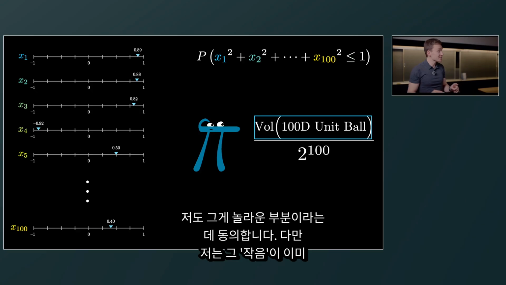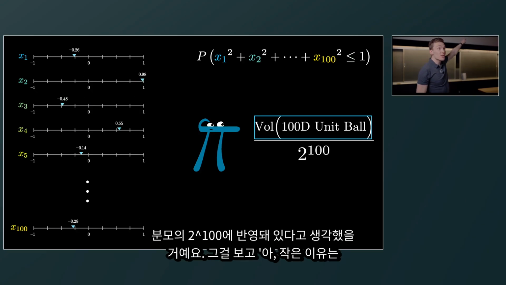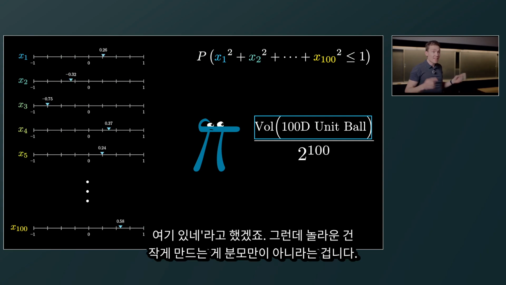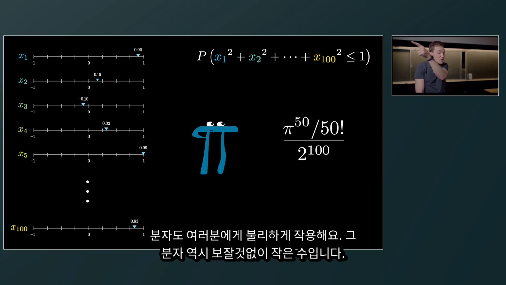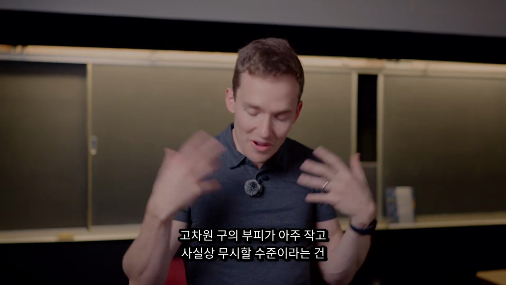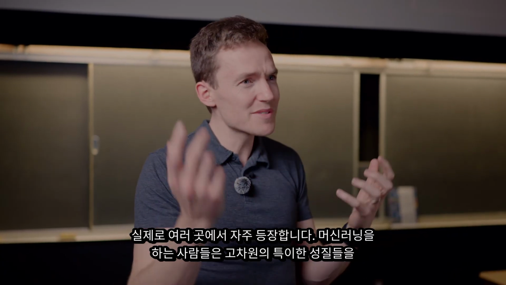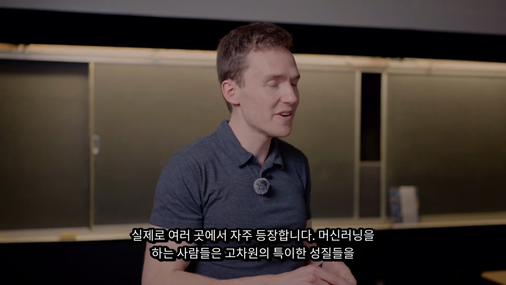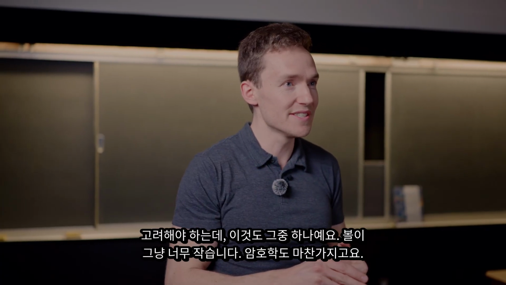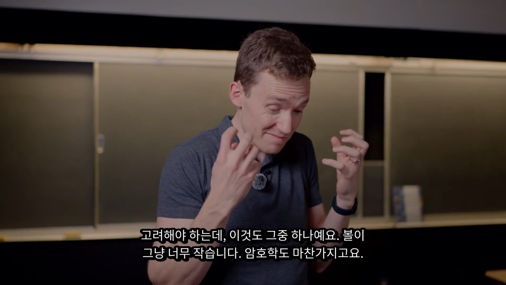I would have thought that smallness is taken into account by that 2 to the 100 in the denominator. I would look at it and be like, well, there's the source of your smallness. The thing that's surprising here is that it's not just the denominator that makes it small, but the numerator is also working against you. That numerator is a puny number as well. This volume of higher dimensional spheres being very small and downright negligible, it actually comes up a lot. People who study machine learning have to think about quirks in higher dimensions. This is one of them. Your balls are just puny.